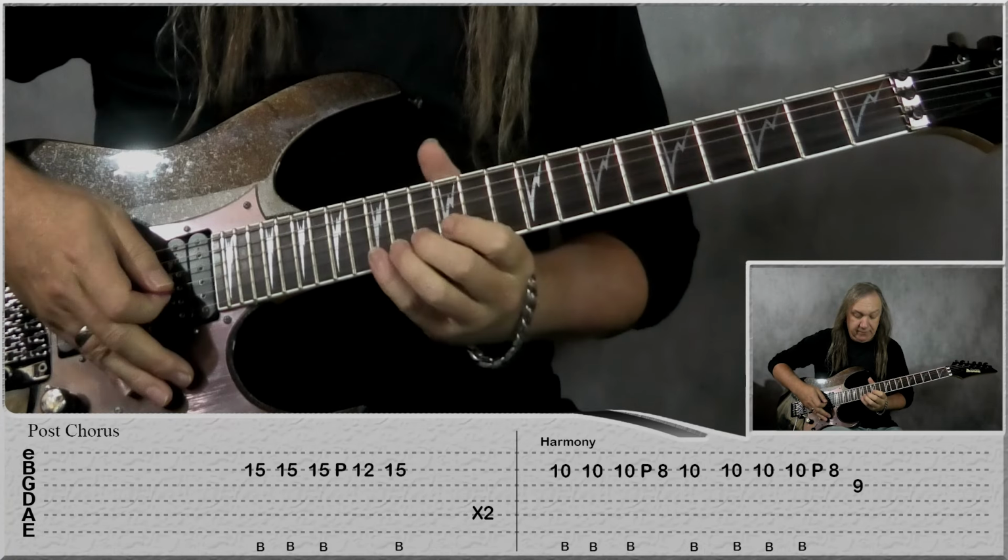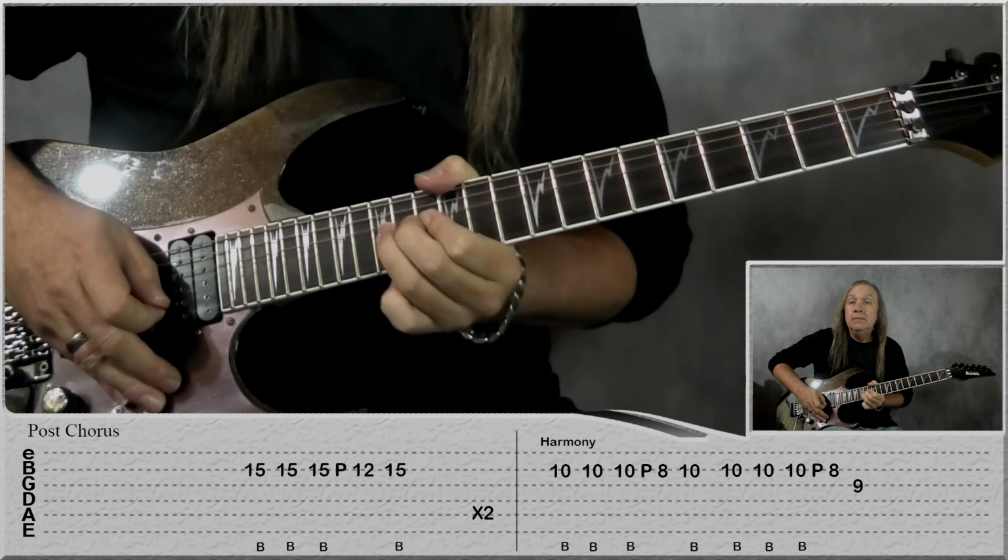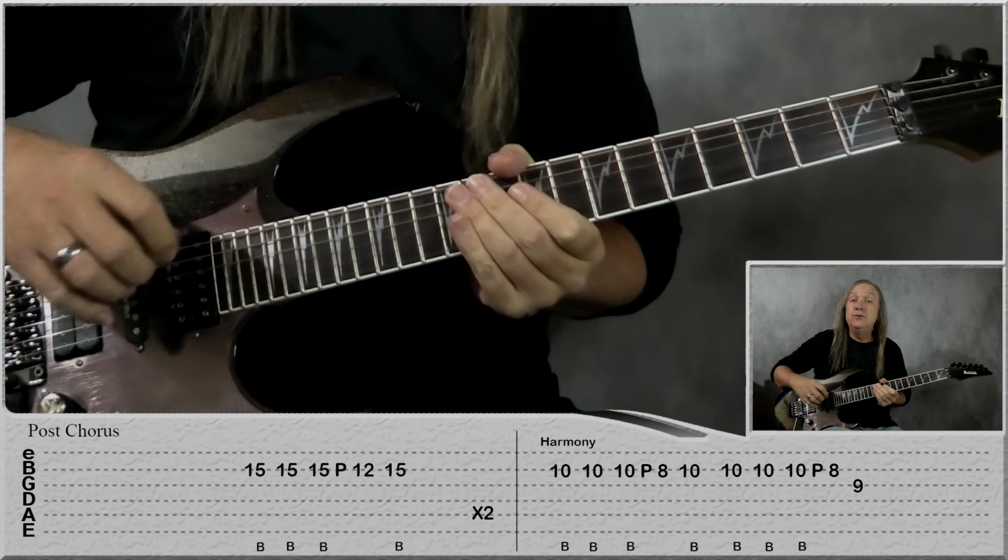So guitar 1's exactly the same as what we just did, the solo on the 15, but just do it 2 times. Do that through 2 times.